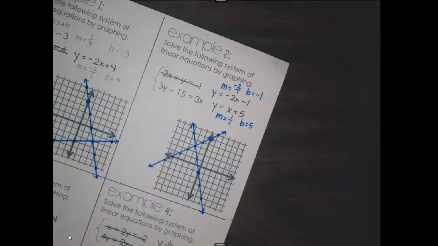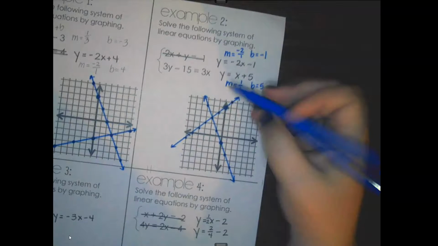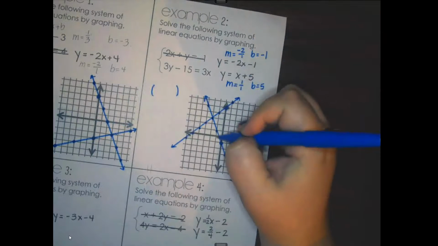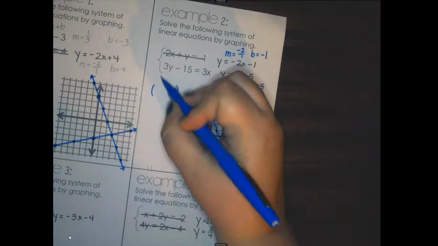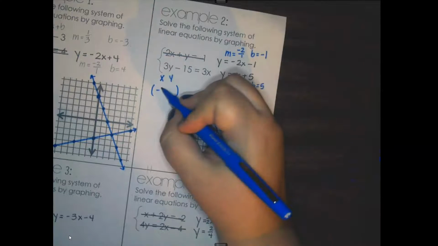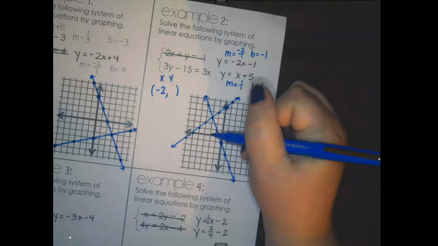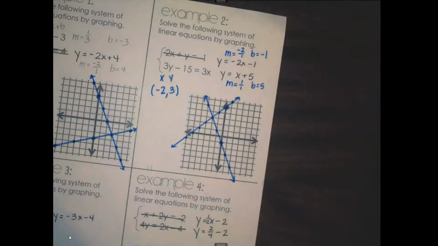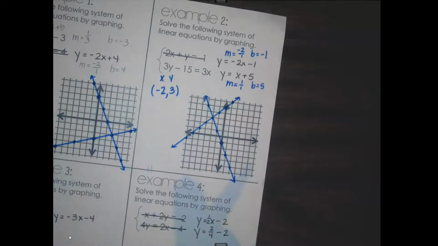We want to see what's happening to this graph, so we want to see the full picture of it. And look, they crossed. So that point is going to be my solution. My x value is negative 2, and my y value is 3. I can plug those into both of them to make sure that it works. And it will. Alright, so let's look at example 3.